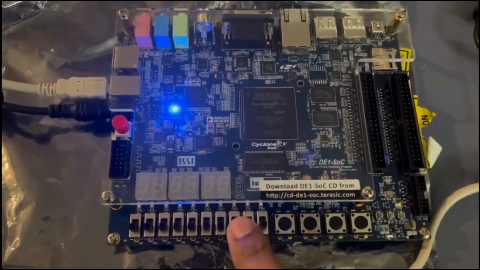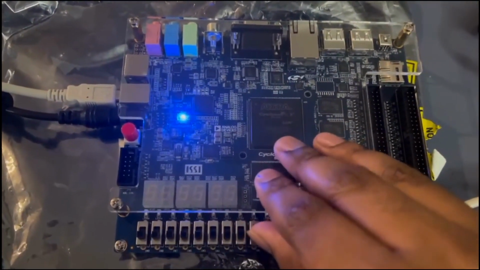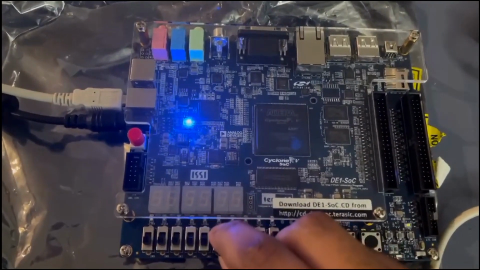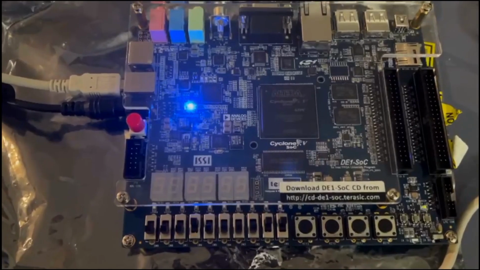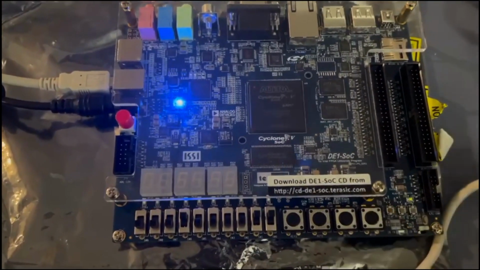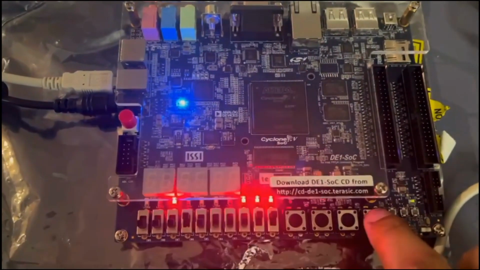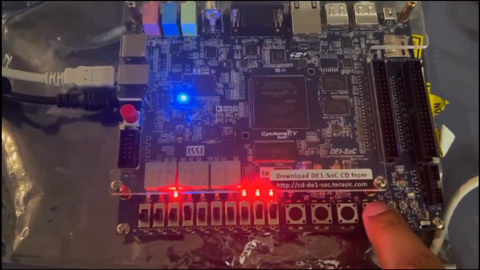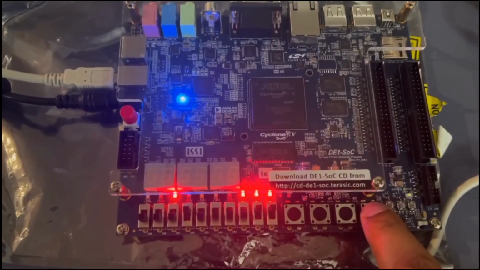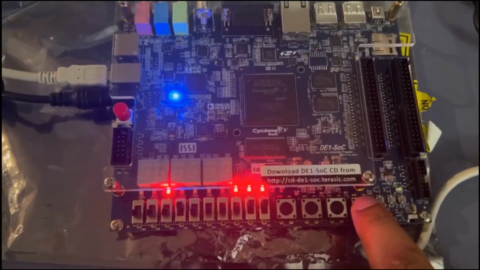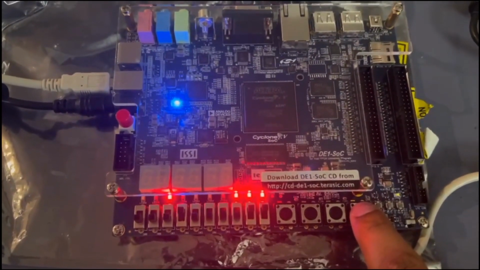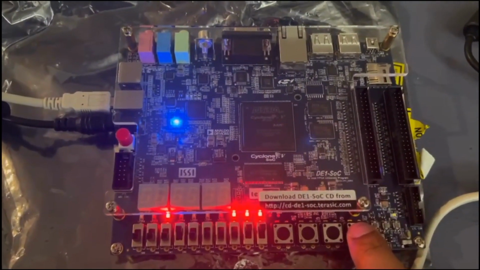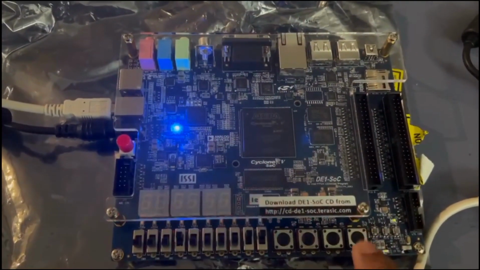Let's try another example. Let's switch this up and let's change this and let's change this. Now if I hit this button, as you can see, the sine 30 is 0.5 on the top 5 bits and the cosine is 0.875 from the lower 5 bits. So this is the demonstration of the CORDIC IP for sine and cosine values.